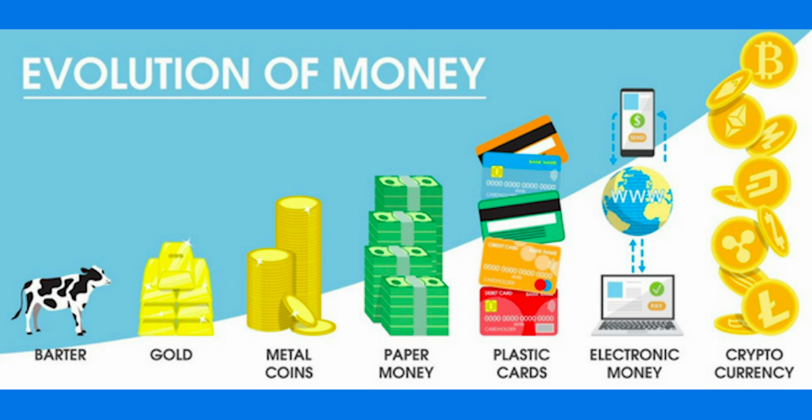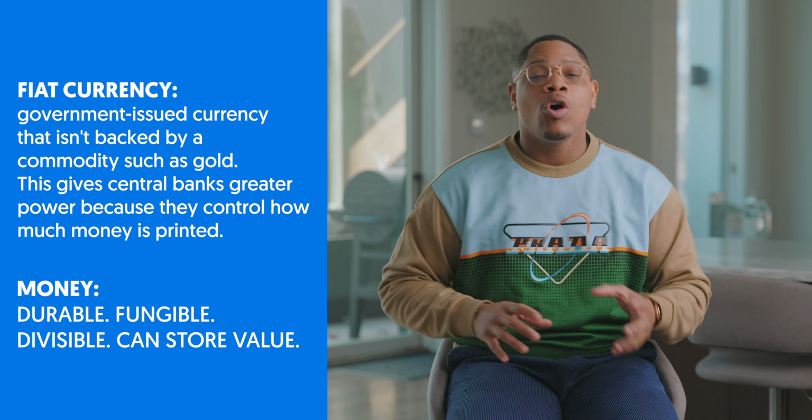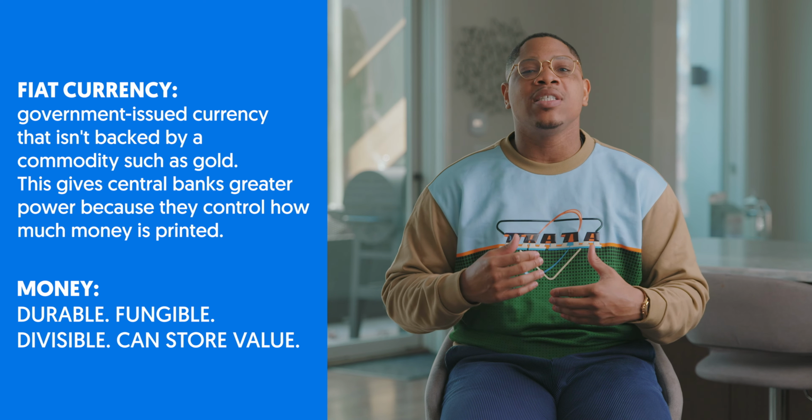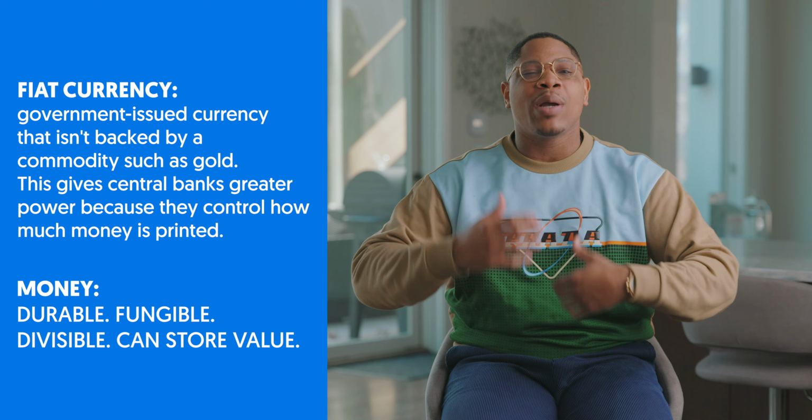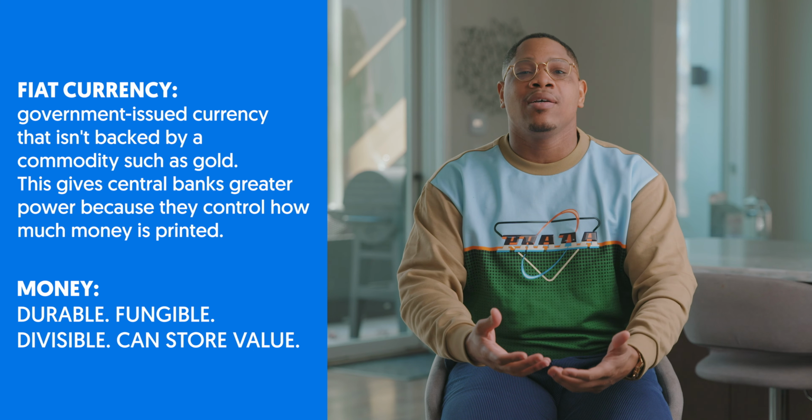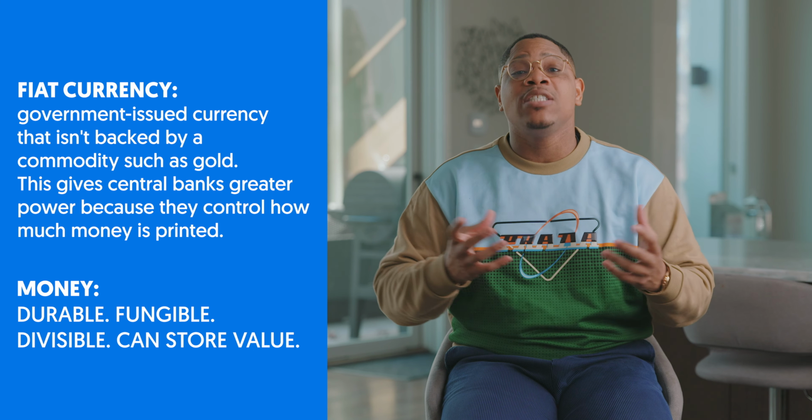So that brings me to my next very important point, which is the difference between fiat currency and true money. Money and fiat currency are two different things. Fiat currency is typically a representation of money. Okay, so in that case, what is money?